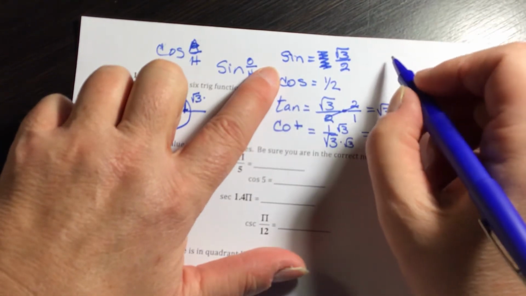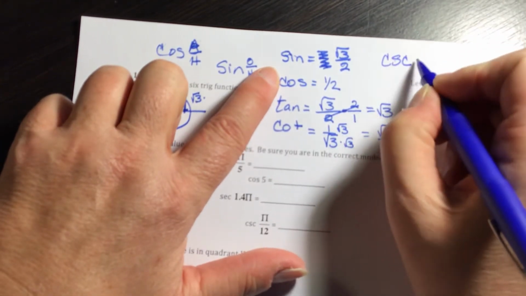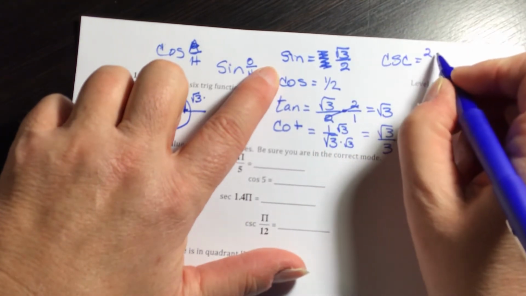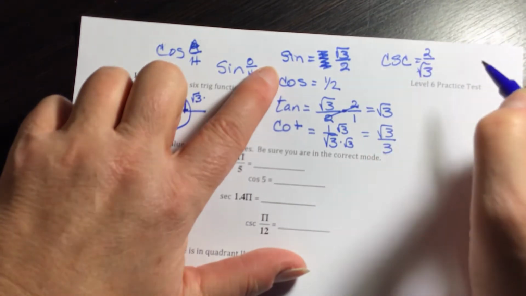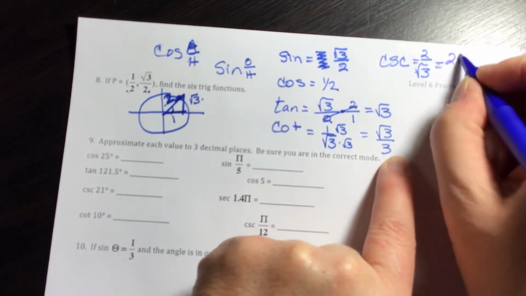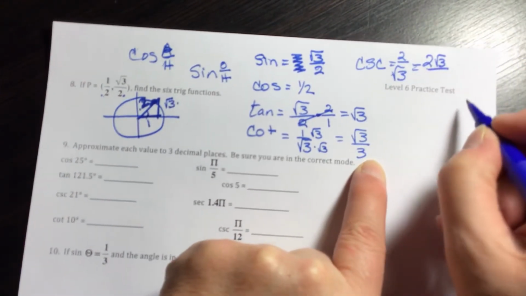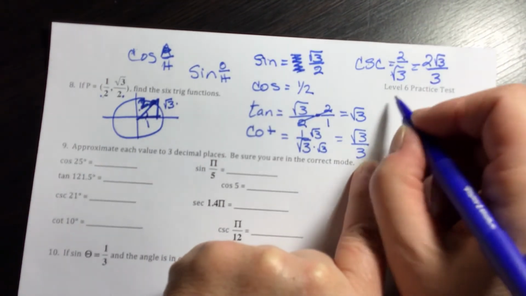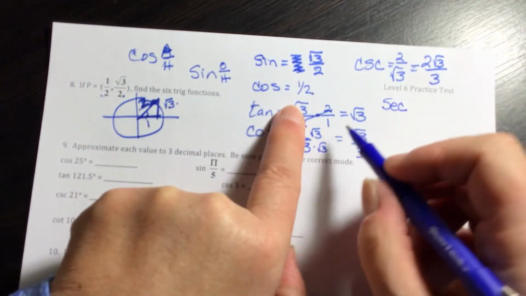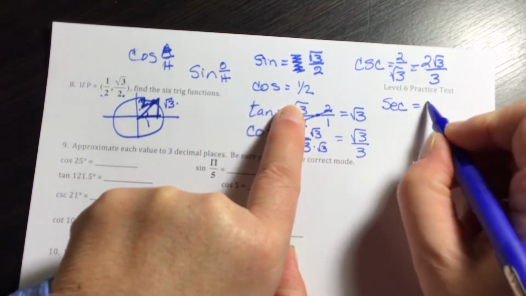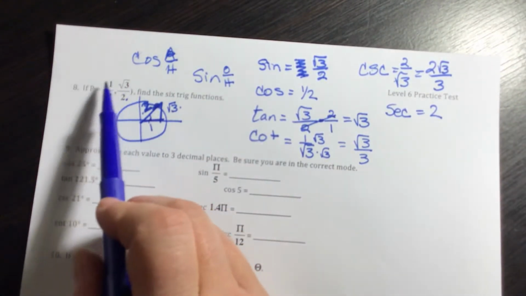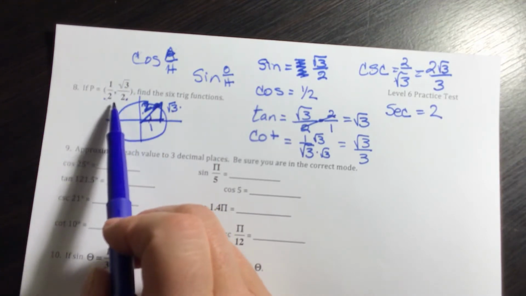Sine goes with cosecant, and the reciprocal of sine is 2 over the square root of 3. If I rationalize my denominator, I'm going to have 2 square root of 3 over 3. And then I have secant, which is the reciprocal of cosine, which is just 2. All right, so there's all 6 of the trig functions that come from this point that was on the unit circle.